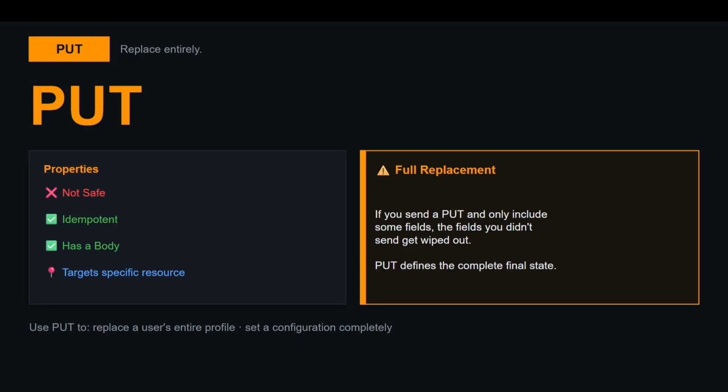PUT is idempotent, which means if you call it once or 10 times, the result is still the same, because you are defining the complete final state of the data in the database. PUT targets a specific resource. You are not saying update something, you are saying this specific thing should look exactly like this.